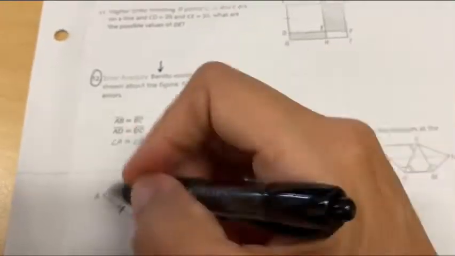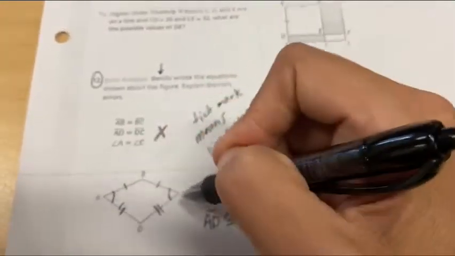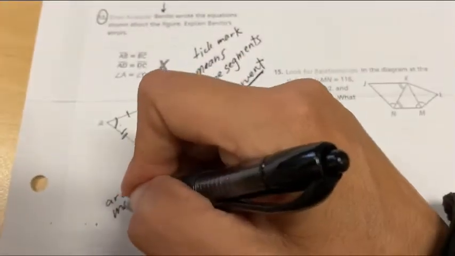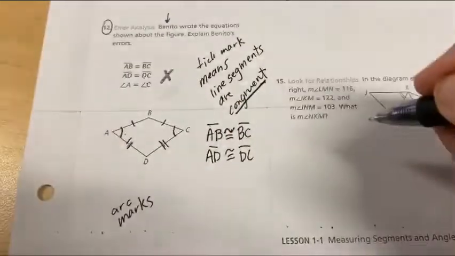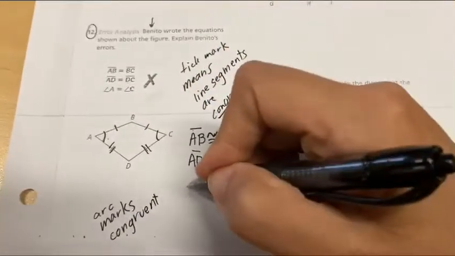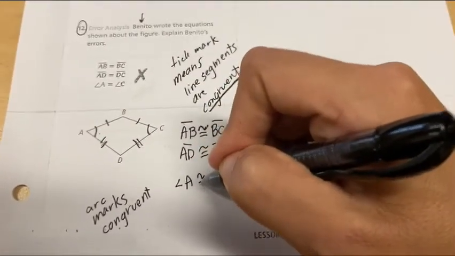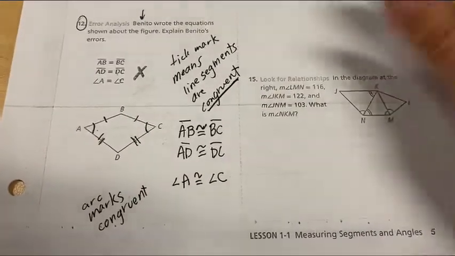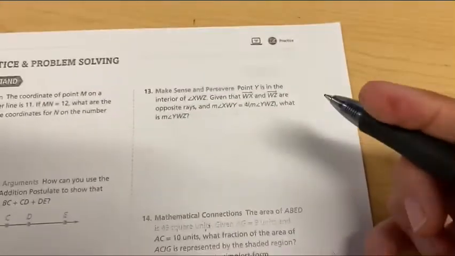And then these 2 angles have 1 arc mark each. So same with arc marks, like in our notes. If they each have 2 arc marks, then they are congruent, which means equal in measurement. So angle A should be congruent to angle C because they both have 1 arc mark. The next question they asked us, and this is kind of a tricky one, so here we go.